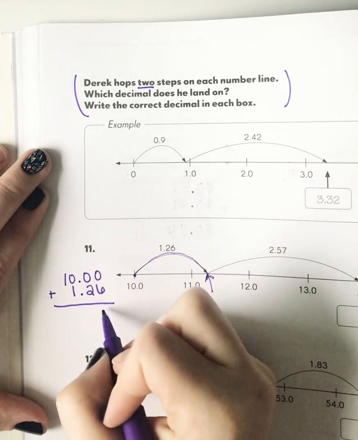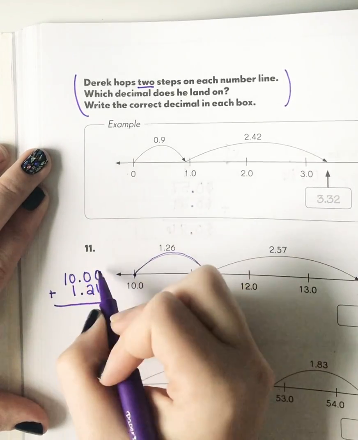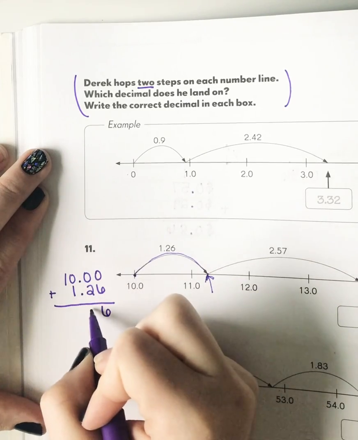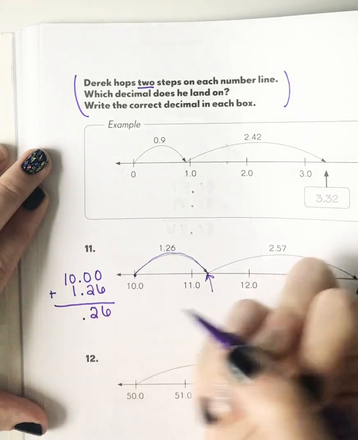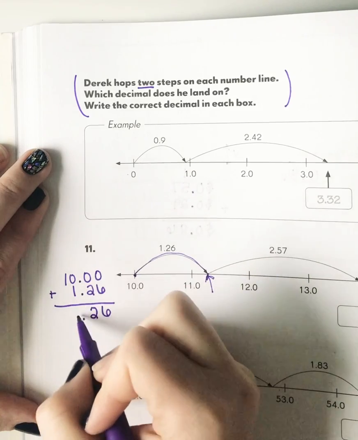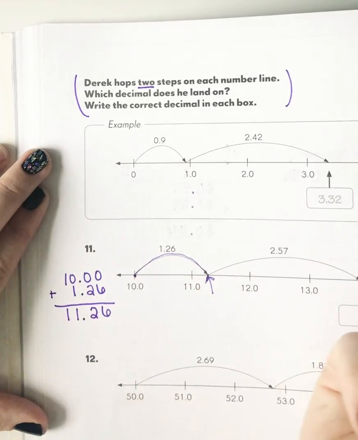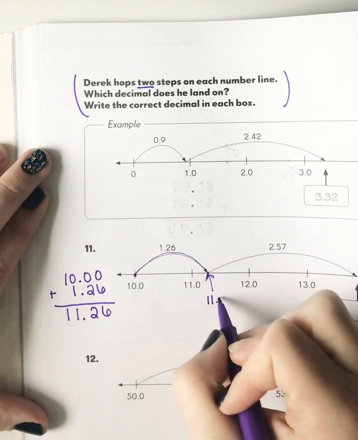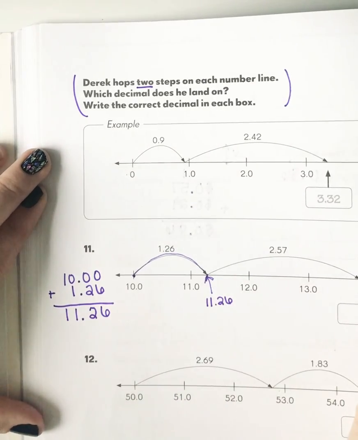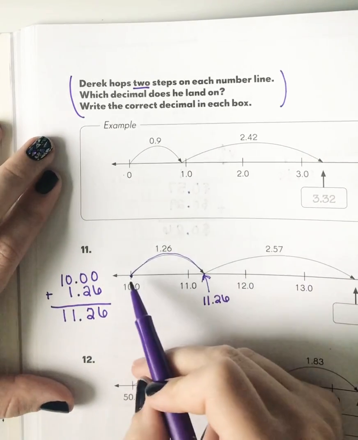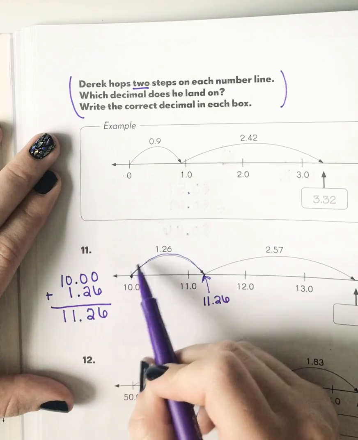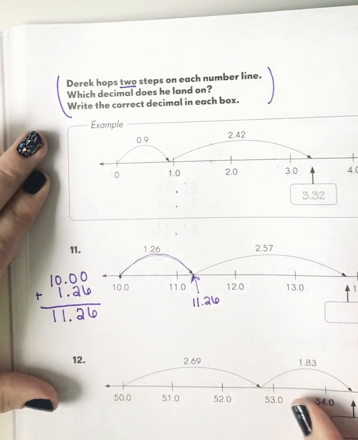So I can go ahead and add. 0 plus 6 is 6. 0 plus 2 is 2. Carry down my decimal. 0 plus 1 is 1. Carry down my 1. So this number right here is 11.26. So when he jumped, Derek jumped from 10 and he jumped all the way to 11.26.